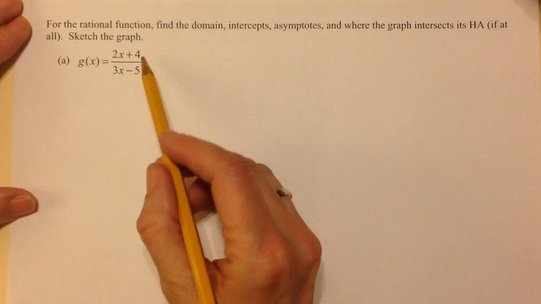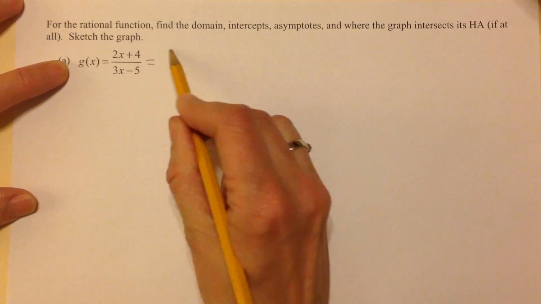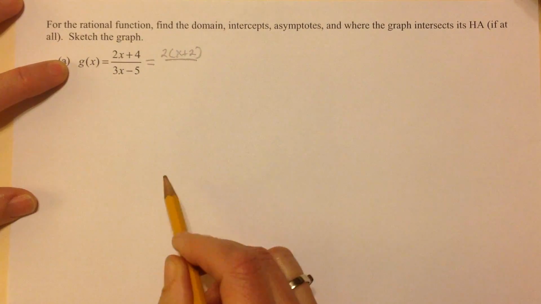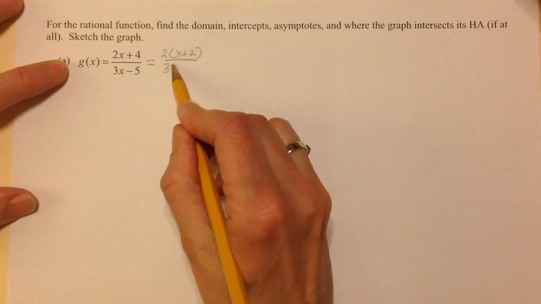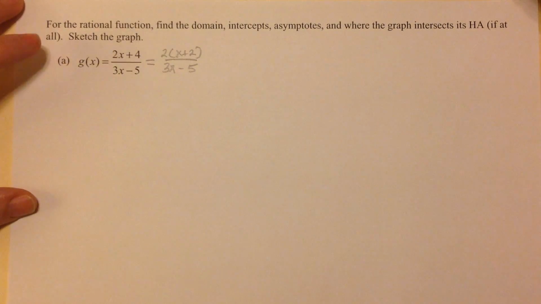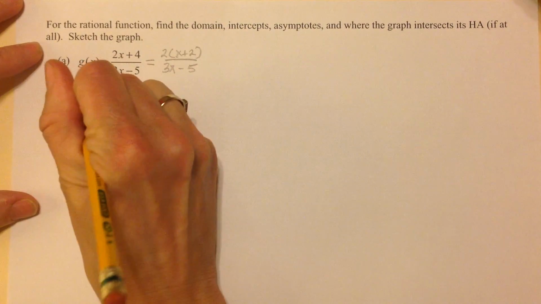Now my recommendation is always first see if you can factor and cancel. Out of this numerator I can factor 2, but out of the denominator I can't factor anything, and nothing cancels. Okay, so now I'll just take these somewhat in order. I might skip around a little bit.